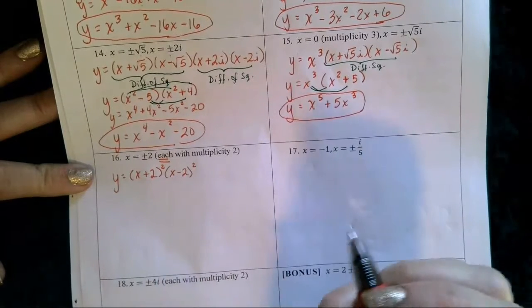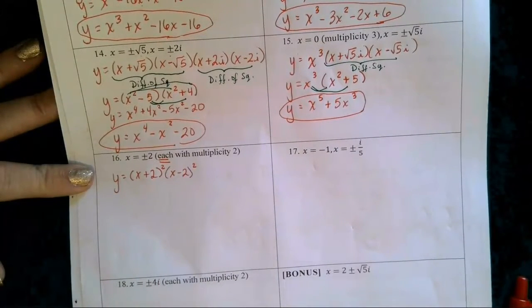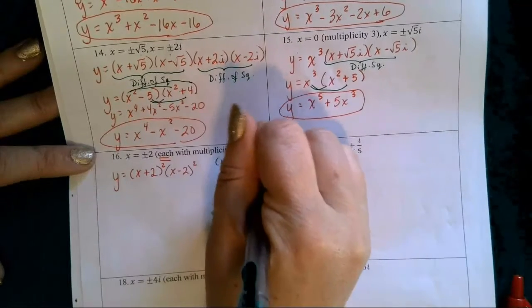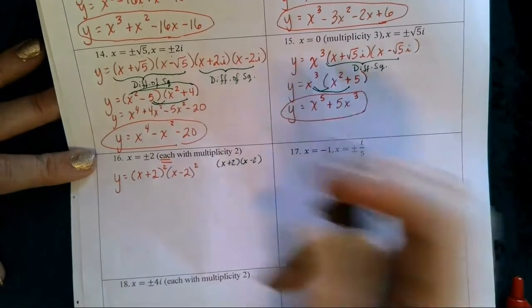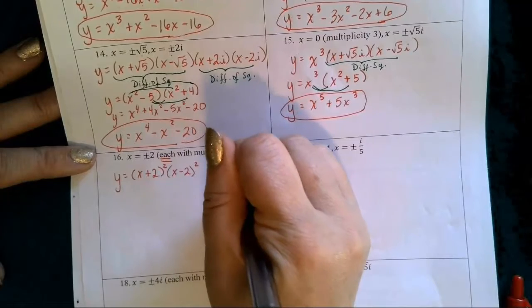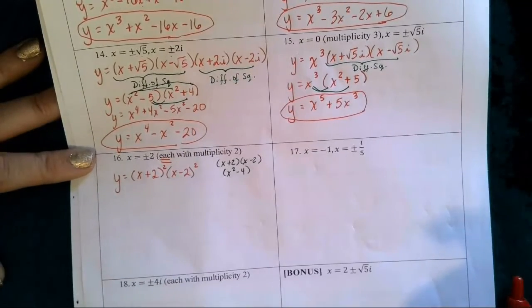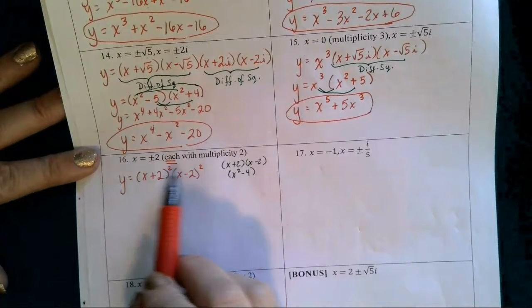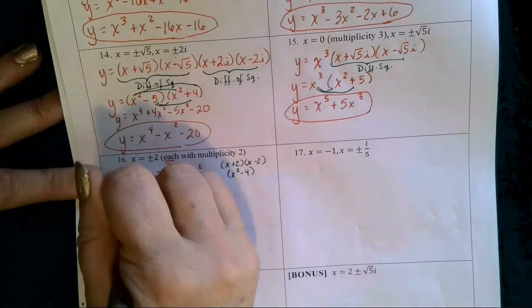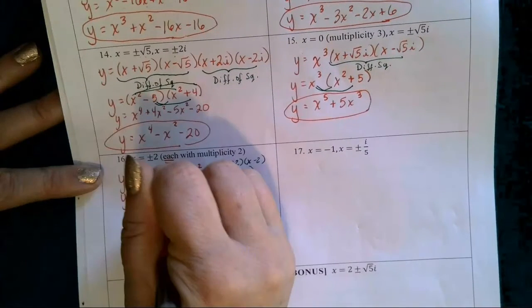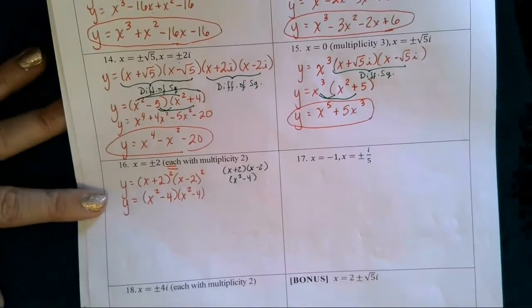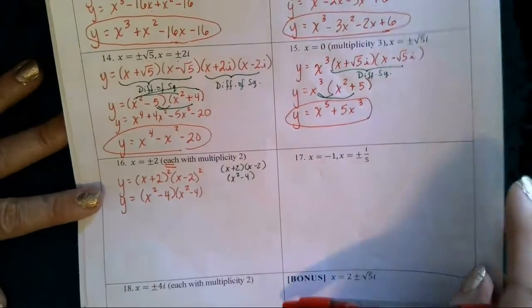Okay, then these are a difference of squares, and there's two of them, right? So when I do my difference of squares shortcut, my x plus 2, x minus 2, I end up with an x squared minus 4. But because there's multiplicity of 2 here, I'm going to have 2 of those. So x squared minus 4 times another x squared minus 4, because of the multiplicity 2.